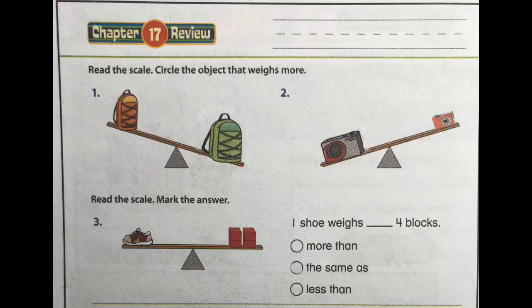So, number 1 says, read the scale, circle the object that weighs more. Remember when we talked about weight? The heavier object goes where? Down or up? Good, down. And the lighter object goes up. Okay, so they want us to circle the object that weighs more. So looking at number 1, which one weighs more? The orange backpack or the green backpack? Good, the green backpack. So we're going to circle that one.